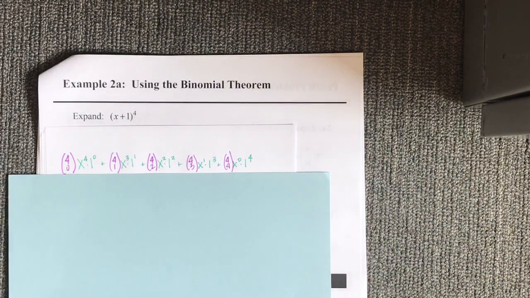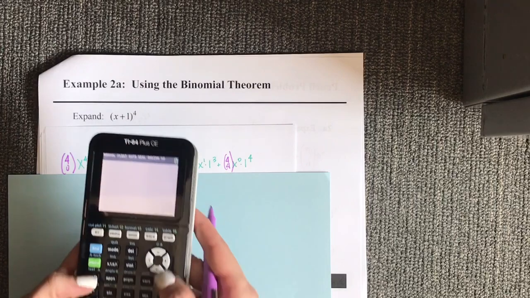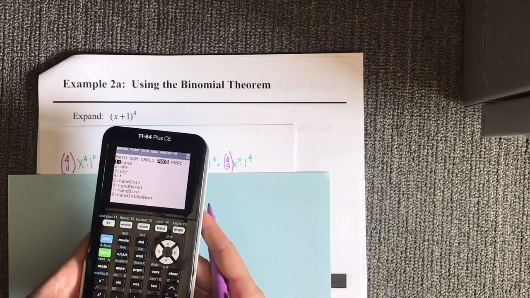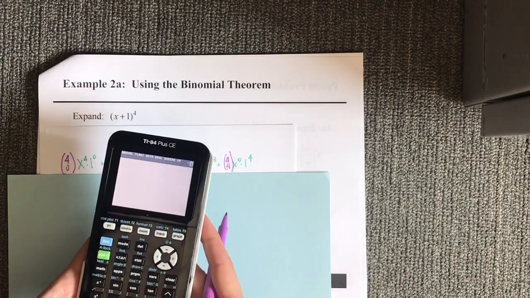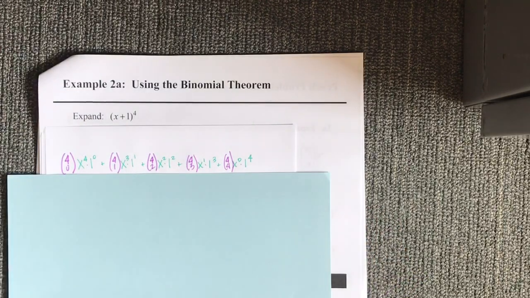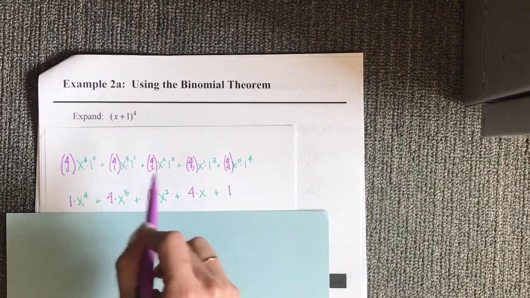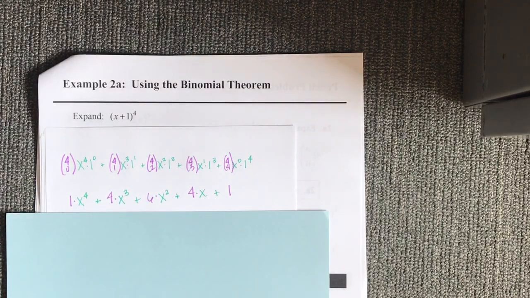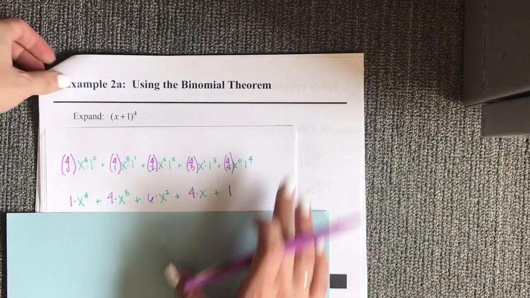And then I am fine with you using the calculator to calculate those. And so again, the way you do that is math, probability, number 3. So 4 above 0 is 1. And so each of those creates the coefficient that you're going to have. And that is the answer.